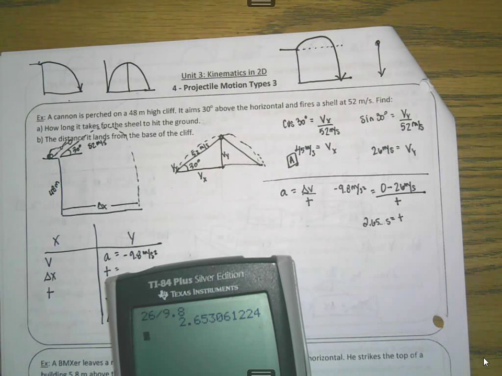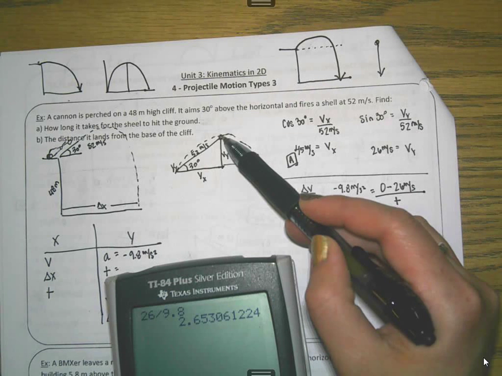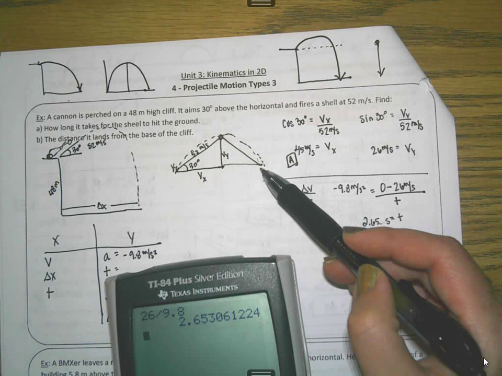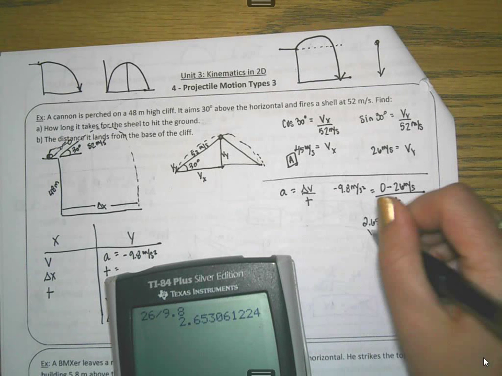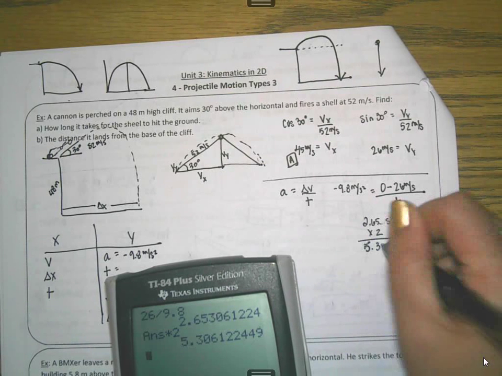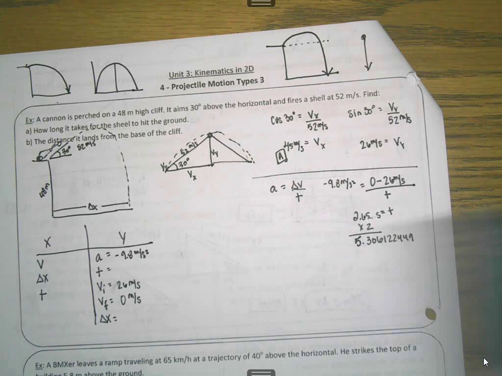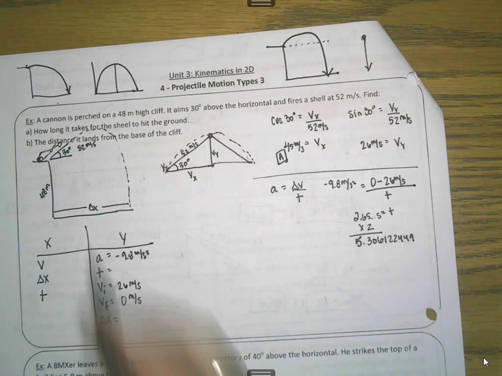But what do we know about that time, y'all? We need it. What else about it, though? That's only half of it, so I need to multiply it by 2, because that's the amount of time it took to make it to the top of the parabola, to the apogee. It's still got to come back down. So if I take that and multiply it by 2, I get 5.306122449.